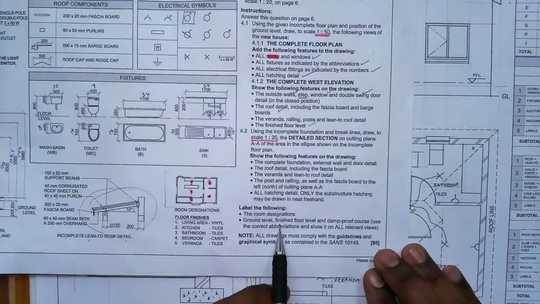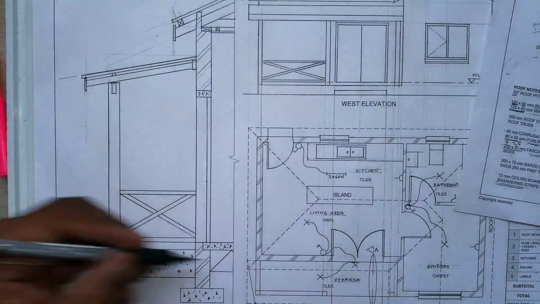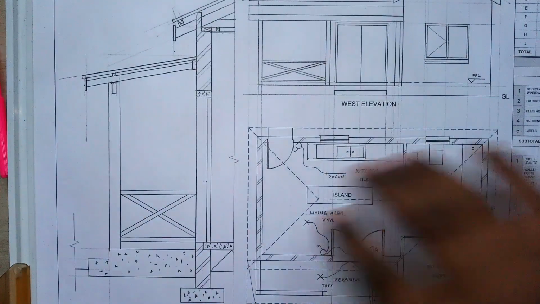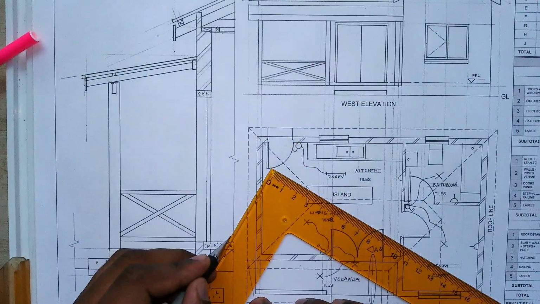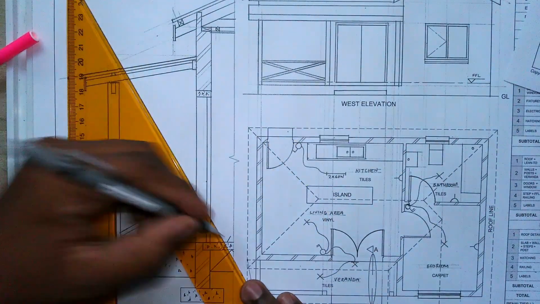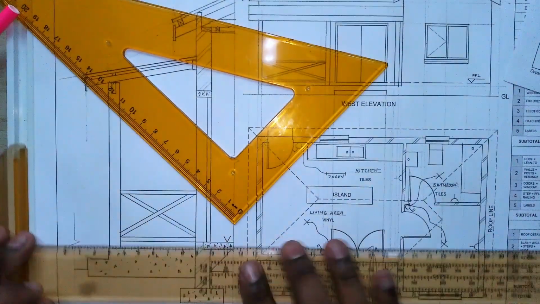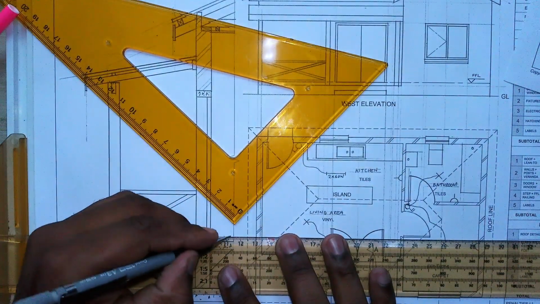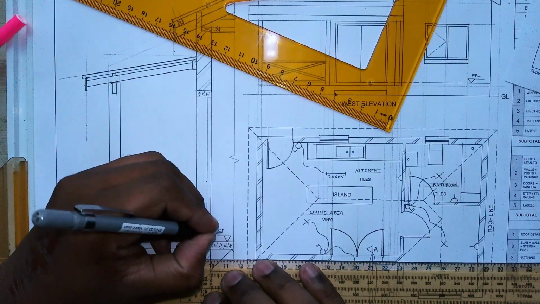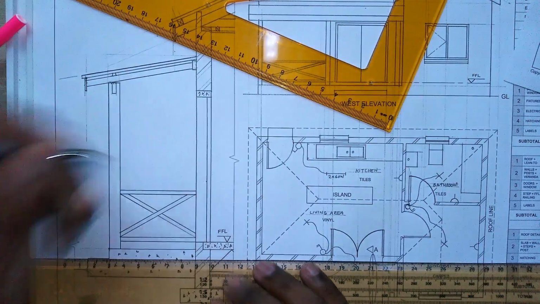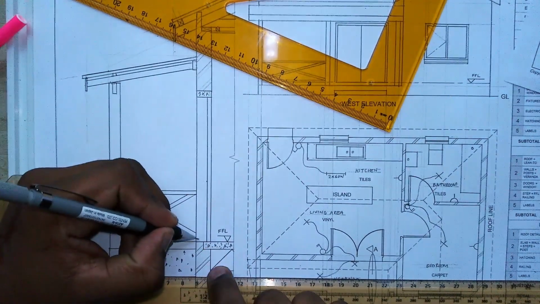So remember they said I must label the finished floor level, so the finished floor level is right there. So what I can do is I can just draw that small triangle there, and label that the finished floor level. Alright, then I also have the DPC.